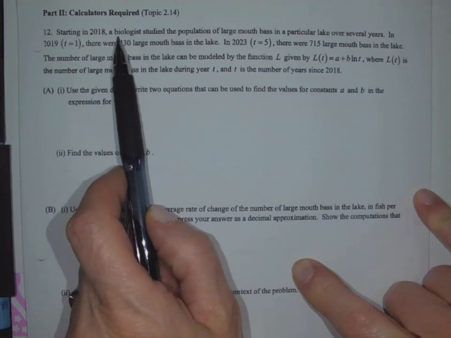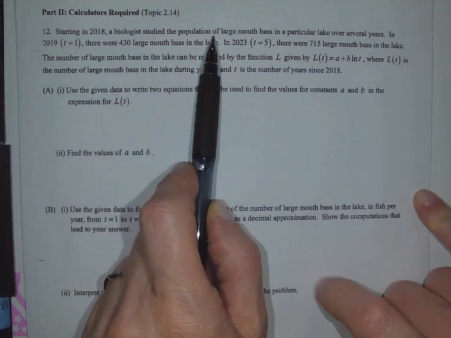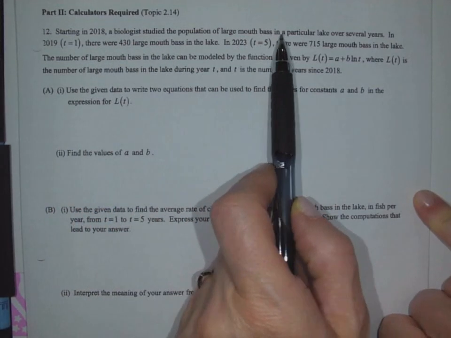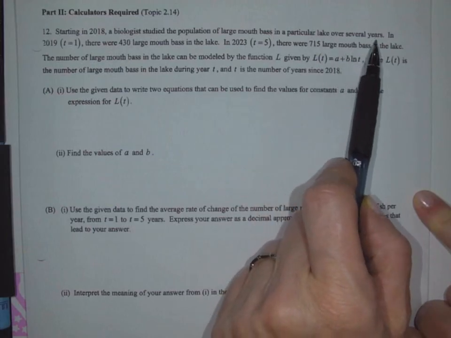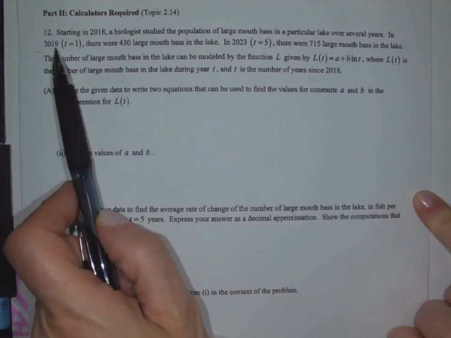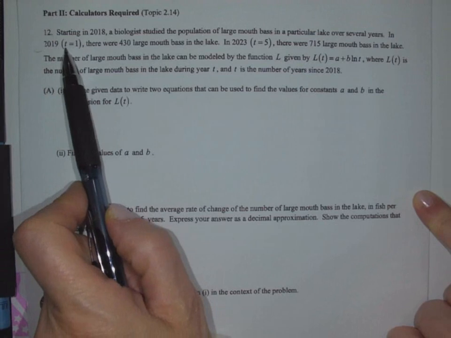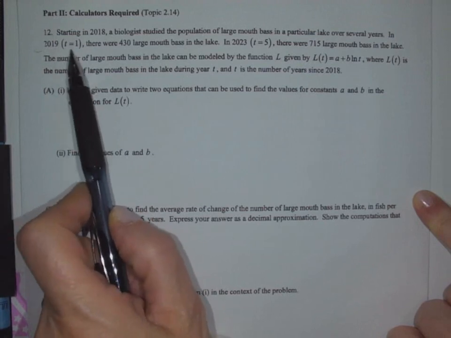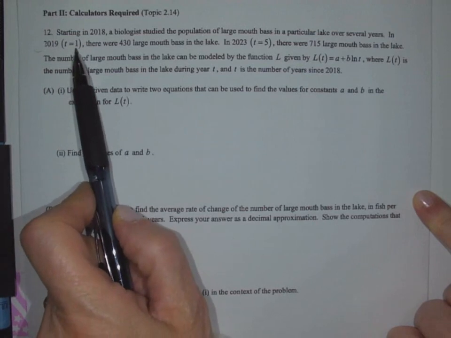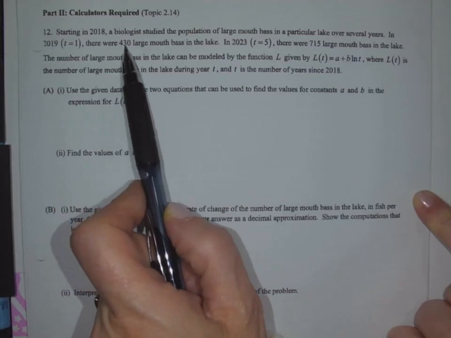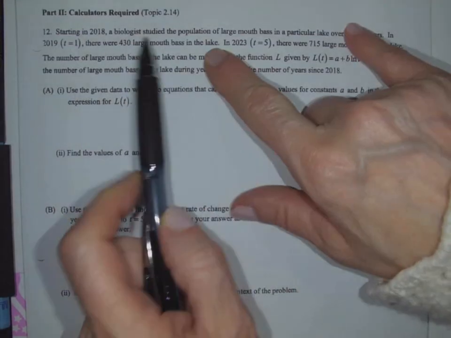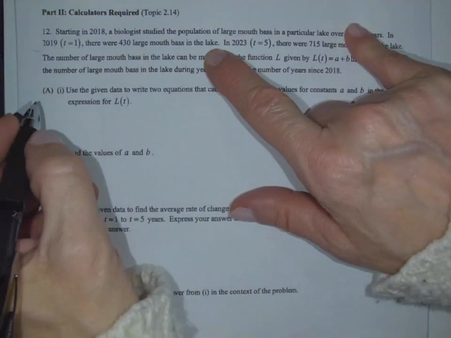Starting in 2018, a biologist studied the population of largemouth bass in a particular lake over several years. In 2019, that will be t equals 1, so they're telling us what to use for the input, there were 430 largemouth bass. Now I'm going to make a note of that.